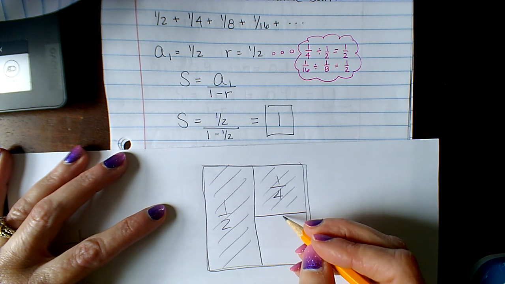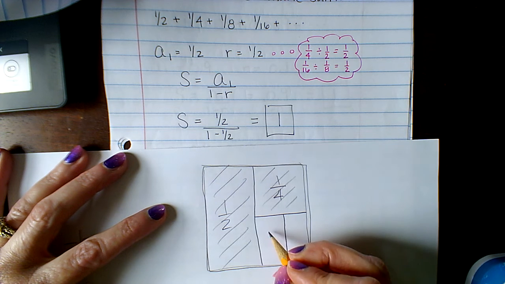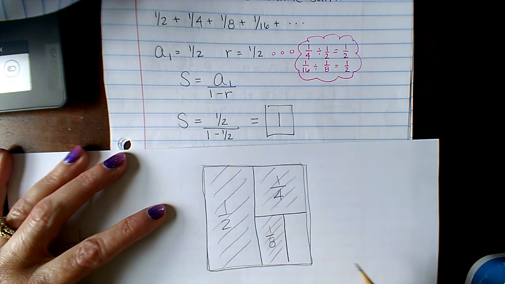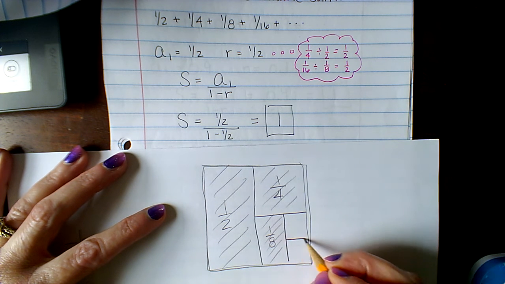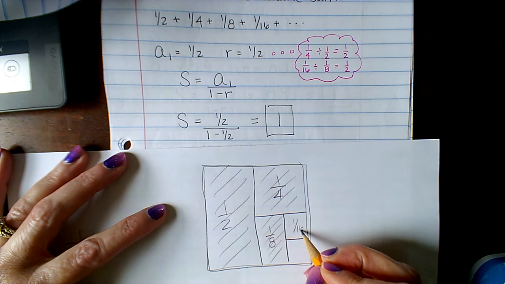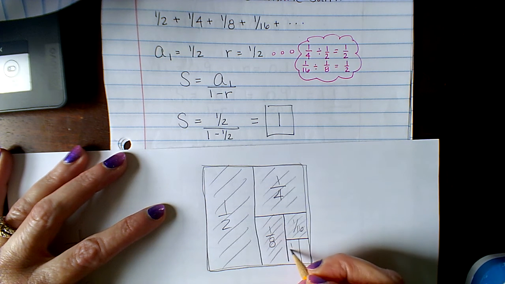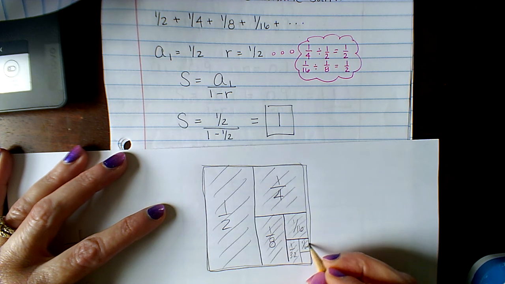If I take this piece and I split it into 2 equal pieces, that's 1/8 of the original. If I split this one, that's 1/16. Split that in 2 pieces, that's 1/32. So you can kind of see where this is headed, right?